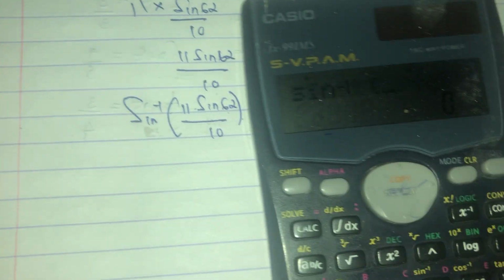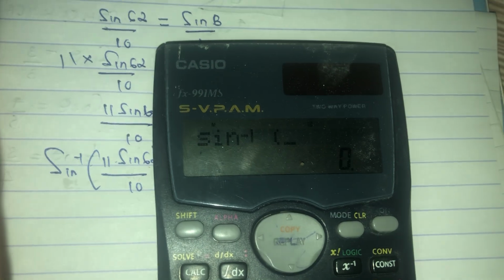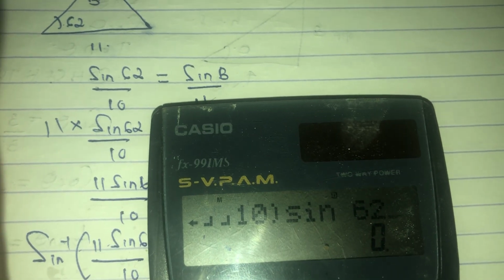Our question here has 11. Sorry, I'll try to show you. So you put here in brackets, the first one is 11 sine 62, remember it's over 10, are you together? Then you close the brackets.